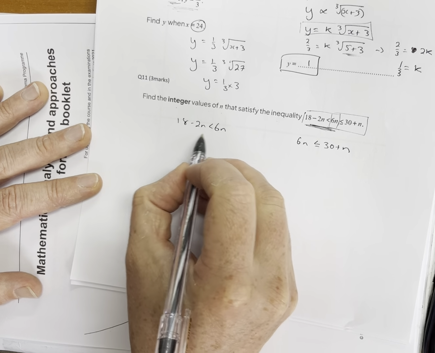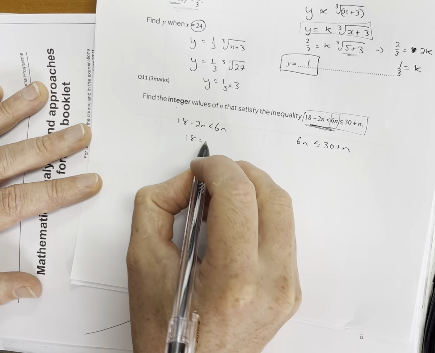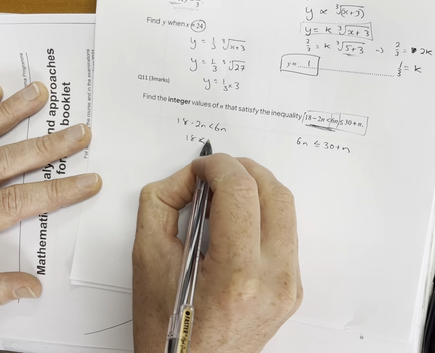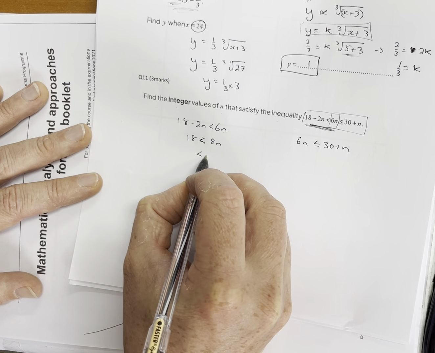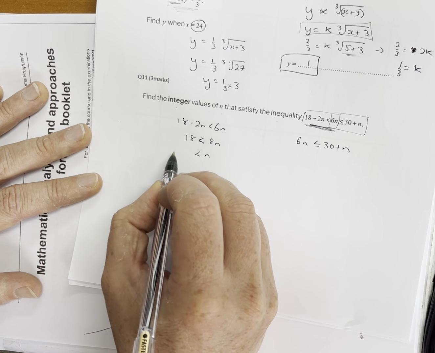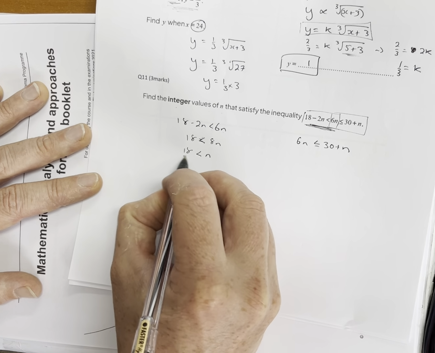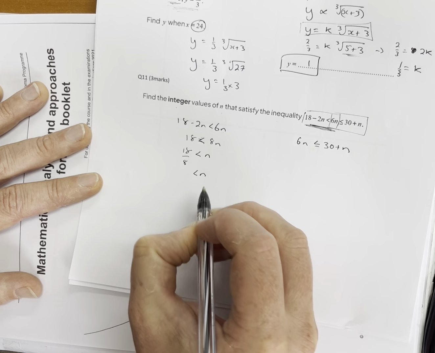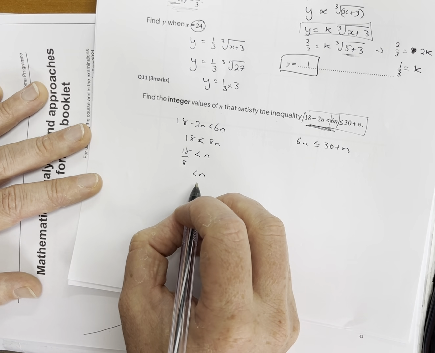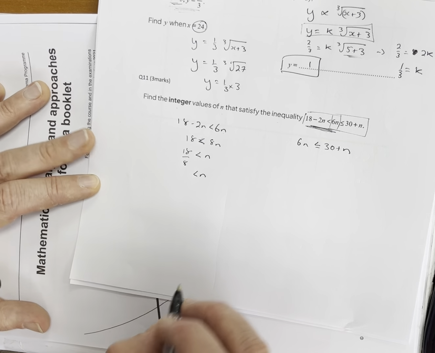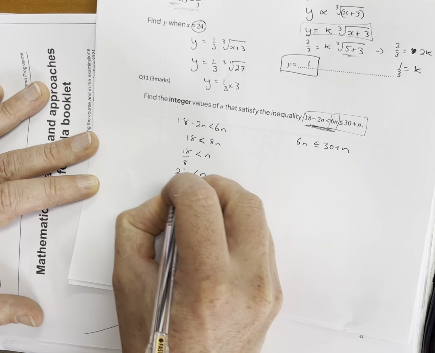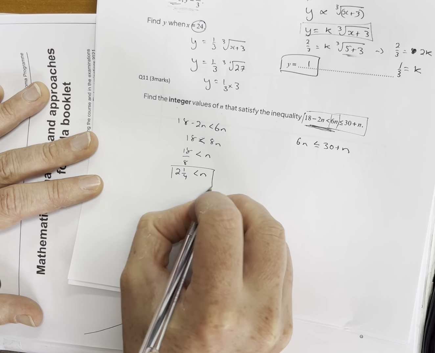I'm going to add the 2n over here to get equal 8n. So n is 18 divided by 8, which is 2 and 1/4. 8 fits into 18 twice, with a remainder, so 2 1/4. Okay, that's one answer.